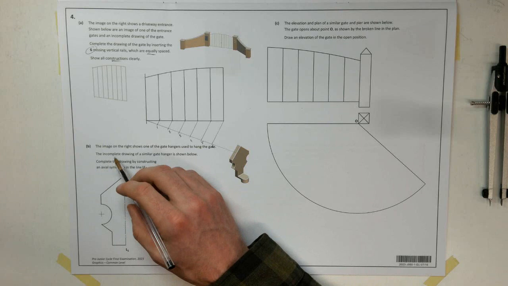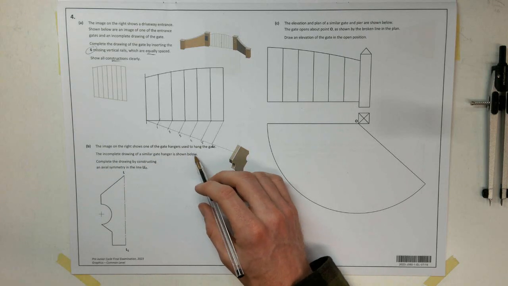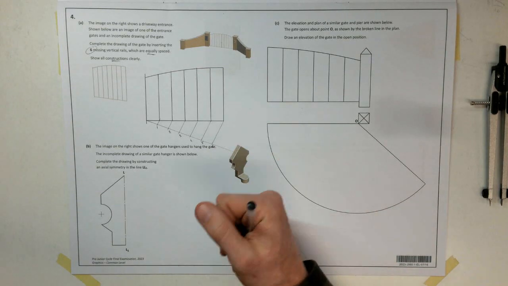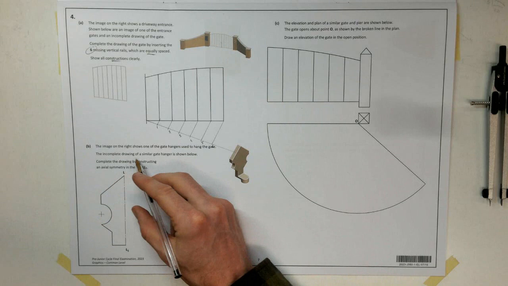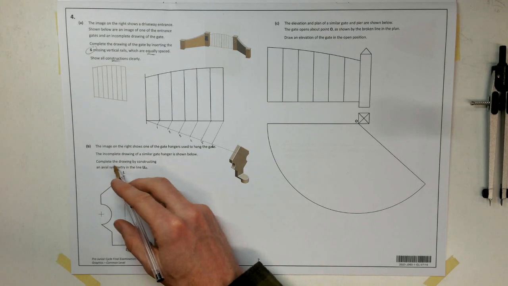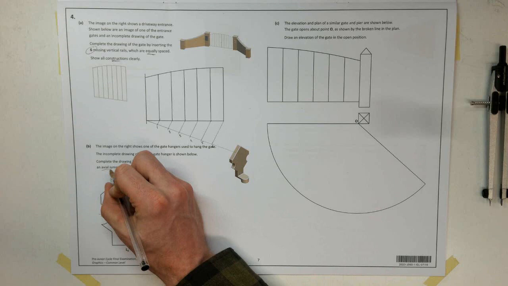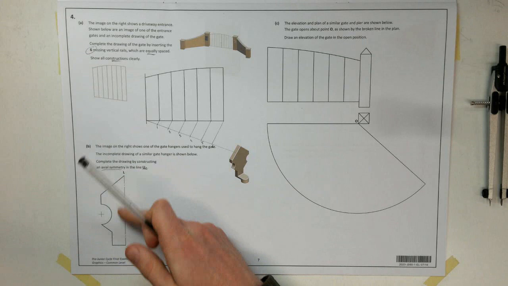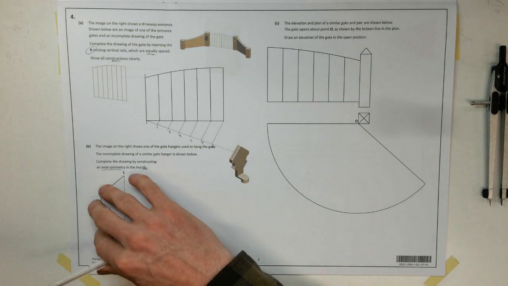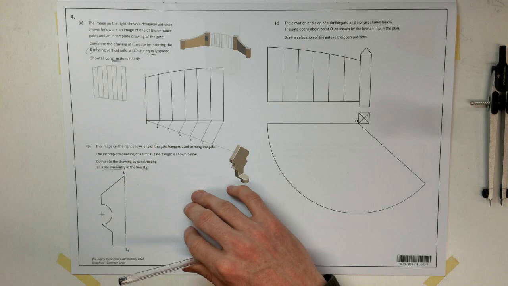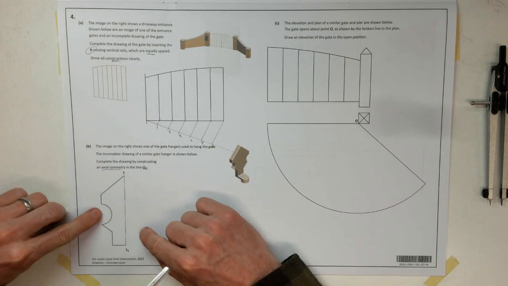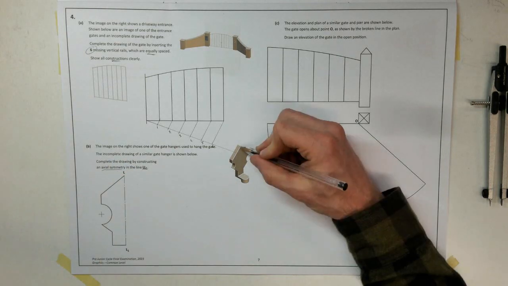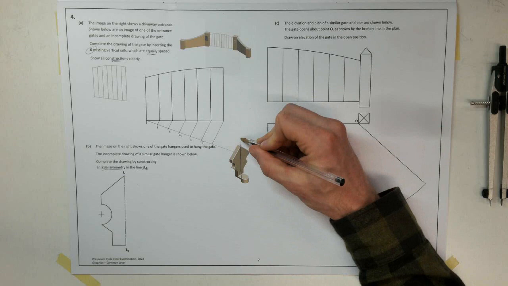Part B then. The image on the right shows one of the gate hangers used to hang the gate. So it's this bit that the gate will slot into and it will hold it in place against the pillars. The incomplete drawing of a similar gate hanger is shown below. Complete the drawing by constructing an axial symmetry on the line LL. So L1 is our axis of symmetry. So all of these points need to go through the axis of symmetry at 90 degrees, and the distance to the center point there will be the same distance to the opposite side. It's a mirror image. So this is essentially the position of our line L1.